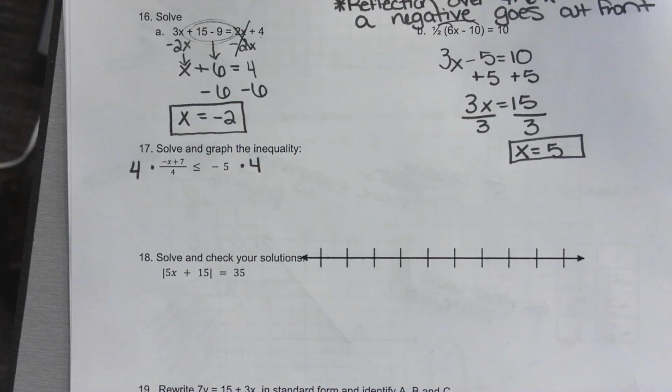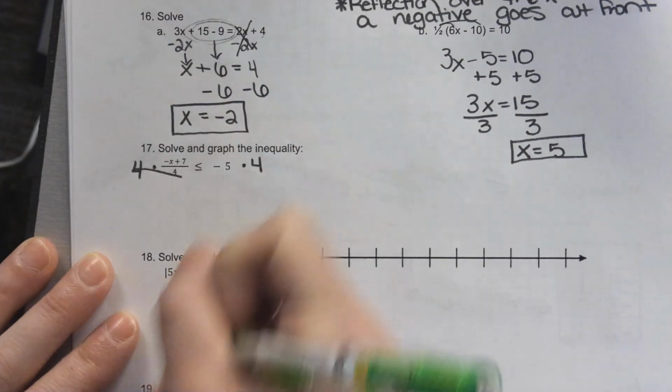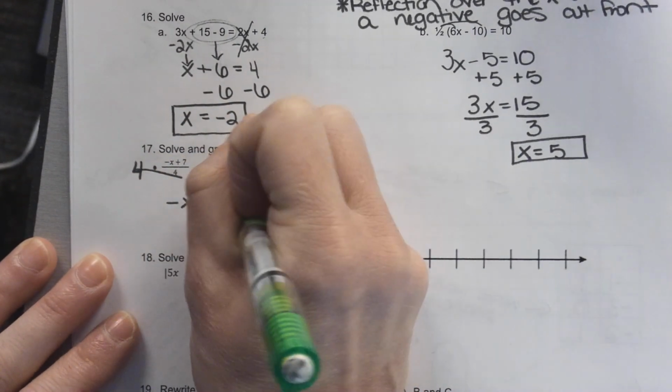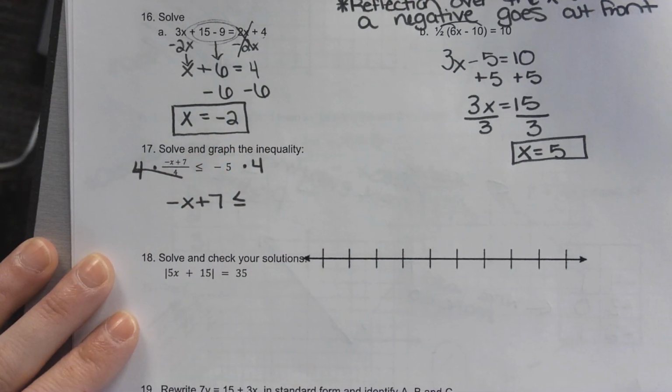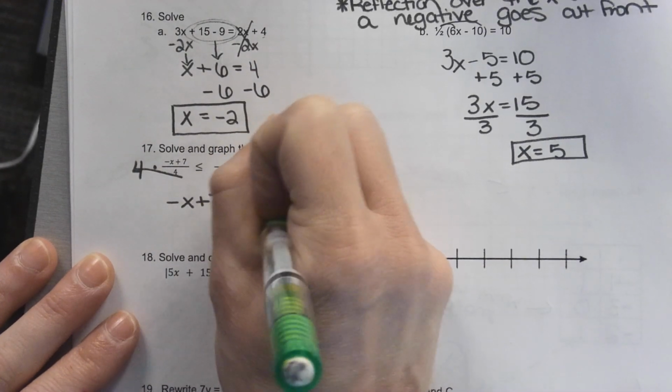Now, do you notice this problem is a little different from the last two? Because we have a gator, right? Instead of the equals, we have a gator mouth, we have an inequality. So that is going to impact things. Okay, these cancel. Negative x plus 7 is less than or equal. What do we know negative 5 times 4 is? 20. Not just 20, negative 20, yeah.